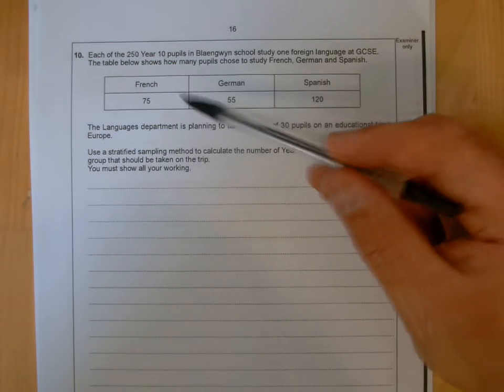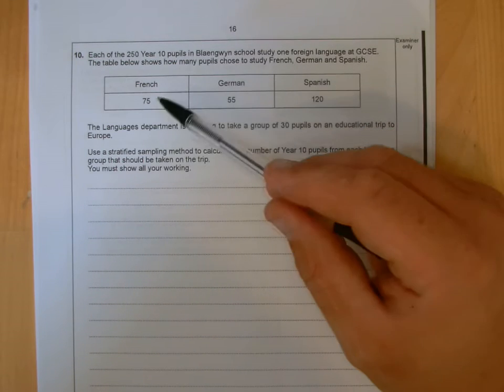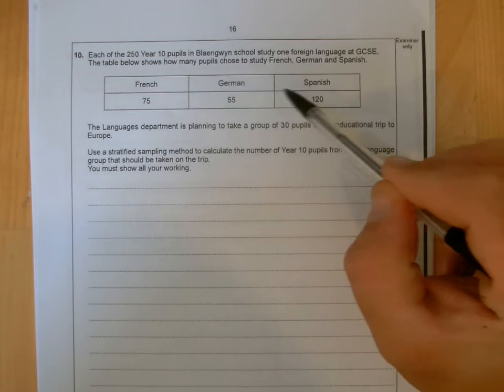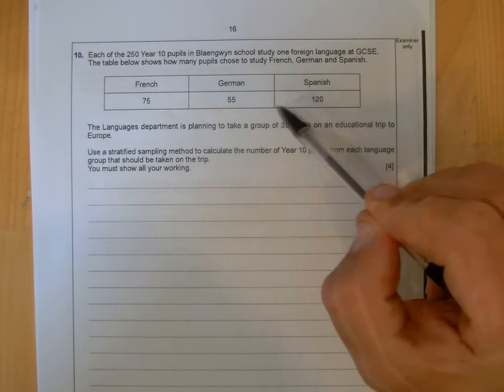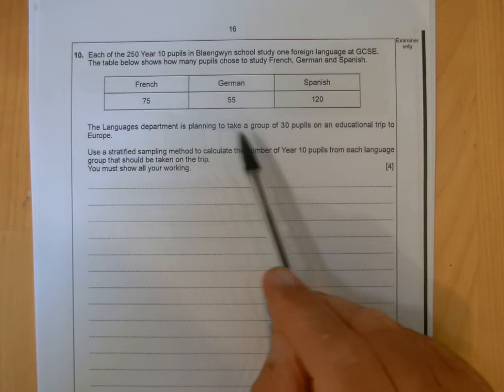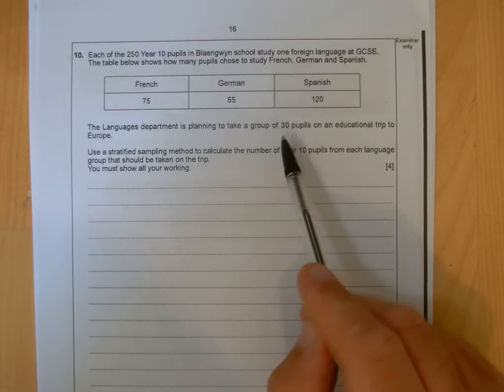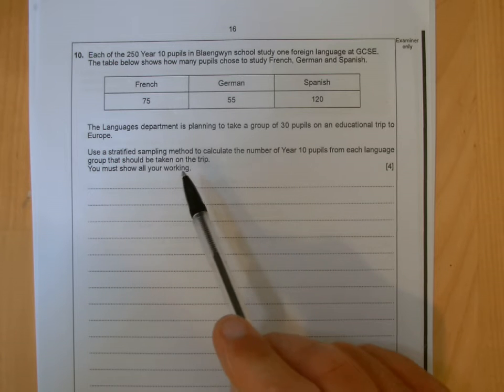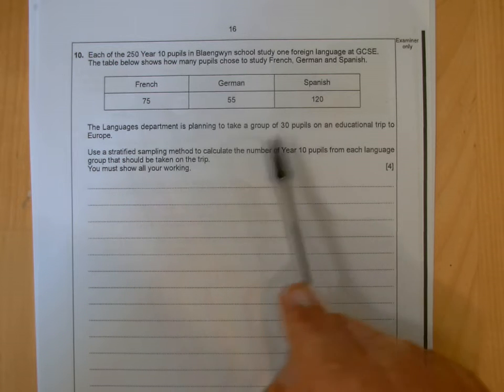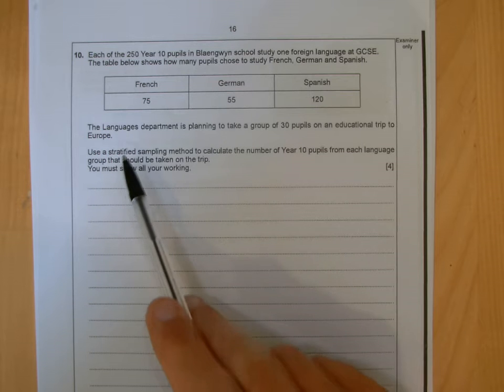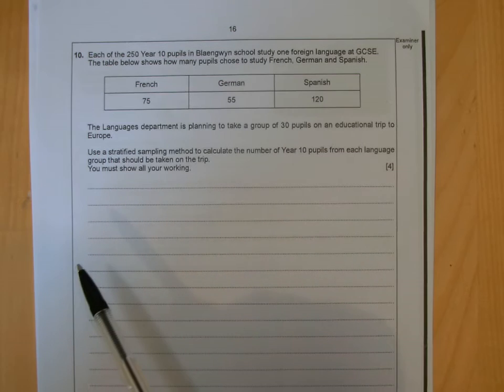Okay, so there's 250 people in year 10, and these are the language choices here: French, German, Spanish. They're going to take a group of 30 to Europe. So they've got to select 30 pupils from here, and they do it by the stratified sampling method.